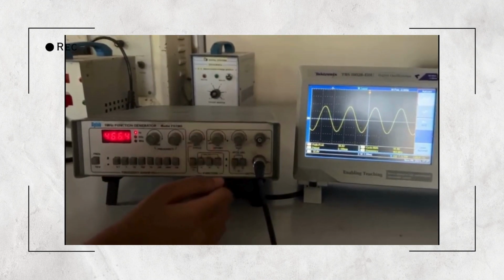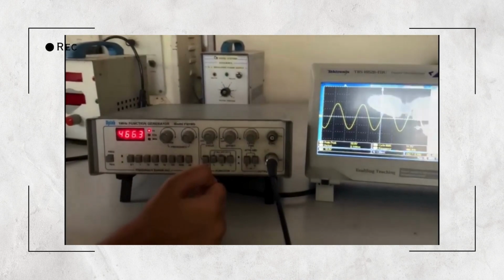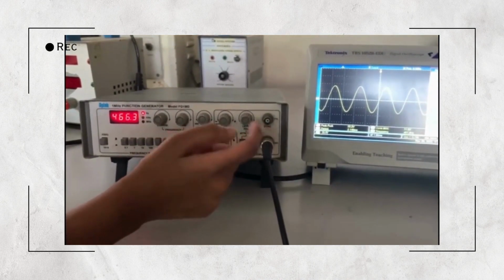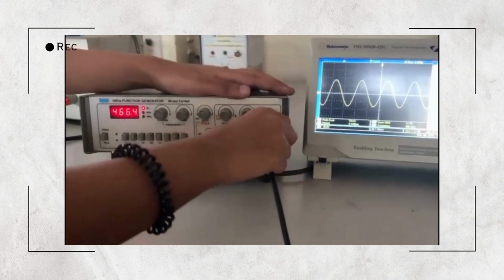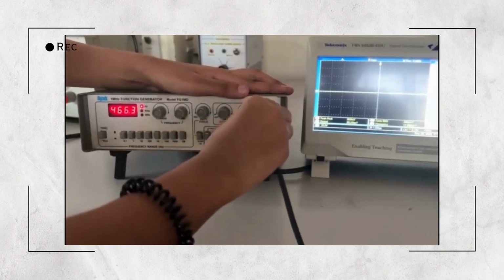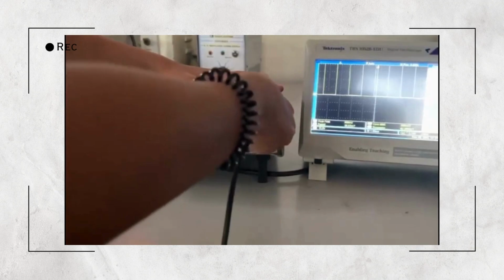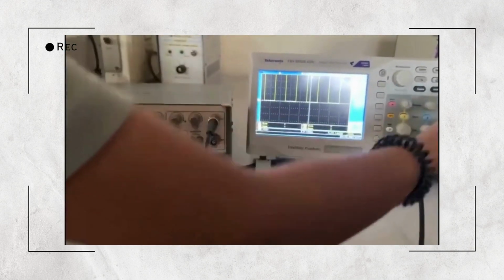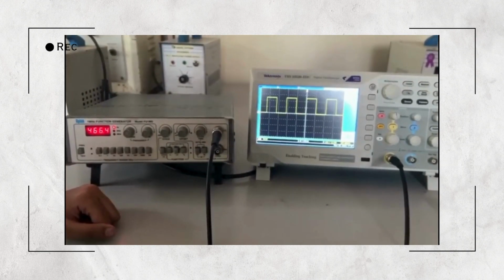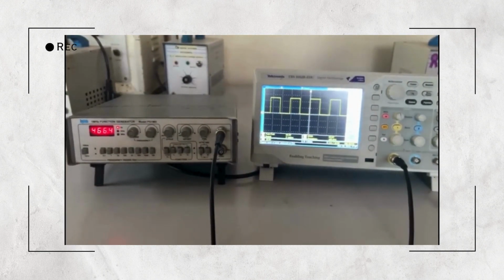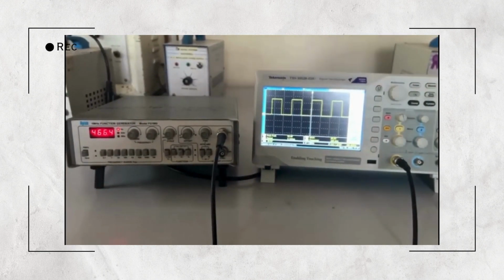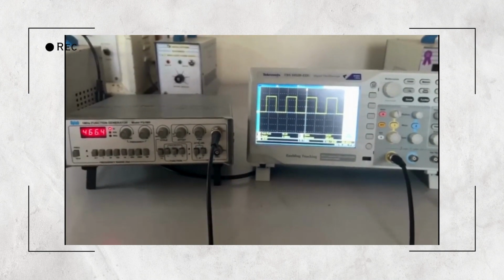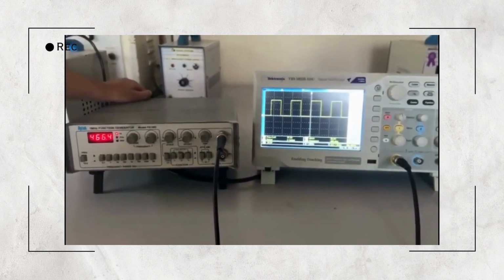After getting it center, we will just auto set on our DSO, and this is our TTL now. We will check the waveform for our TTL now. We will just auto set it, and we can get our waveform observed through our TTL now. So this was our experiment on function generator. Thanks.